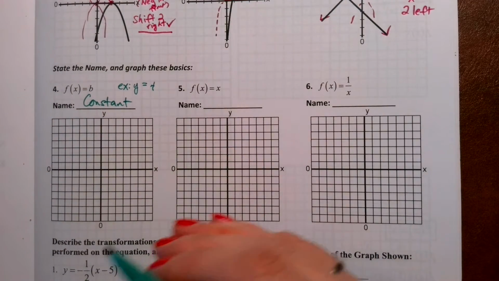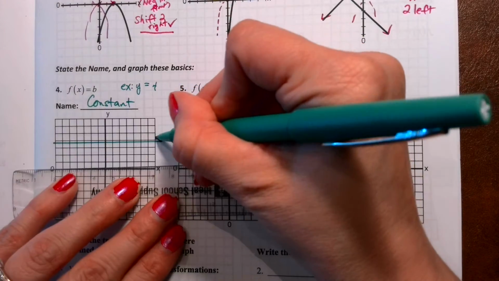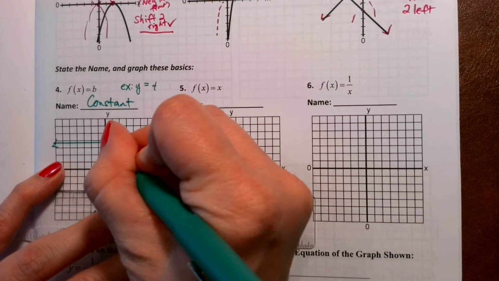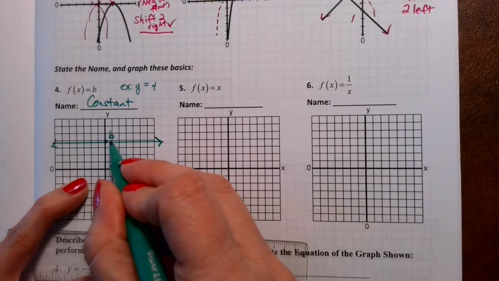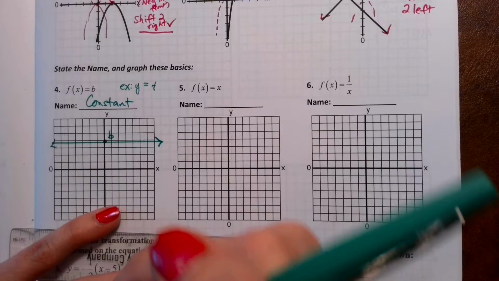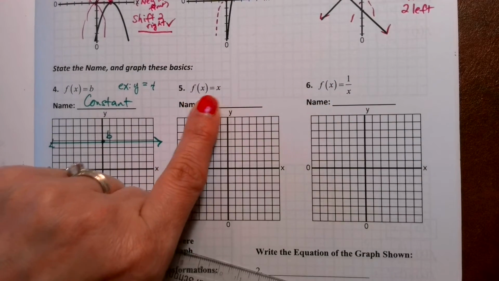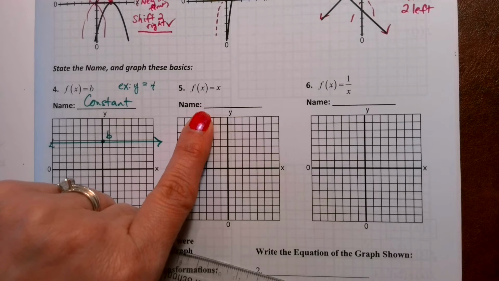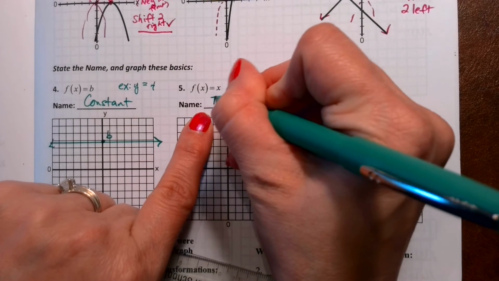It's constantly straight. So I'm going to draw a nice horizontal line, with some arrows, intersecting right there at point b. So what happens as you go one to the right? One to the right, nothing. It's constantly at the same value. It's not increasing, it's not decreasing. What does f of x equals x? What's its name? What function is that? That's called the identity.